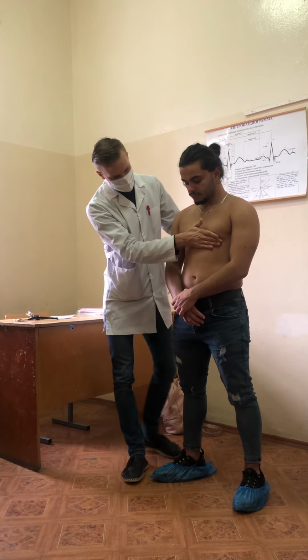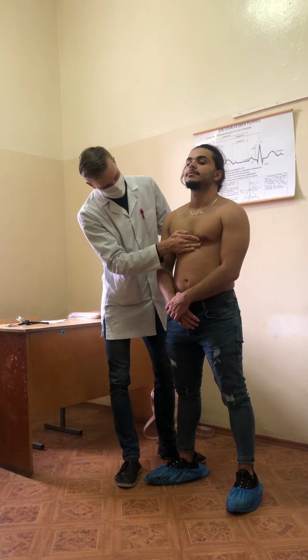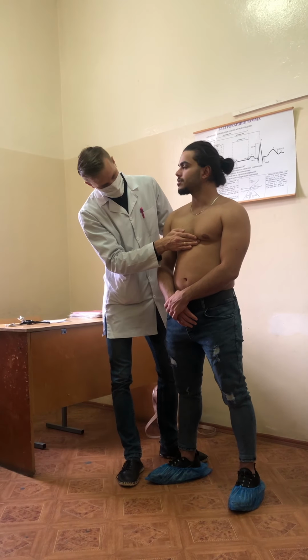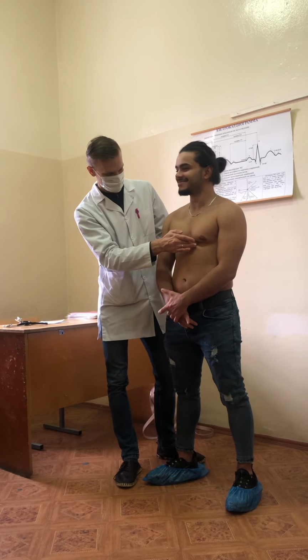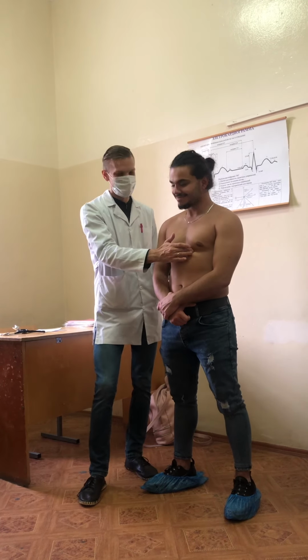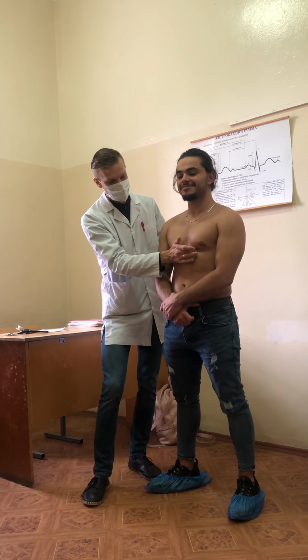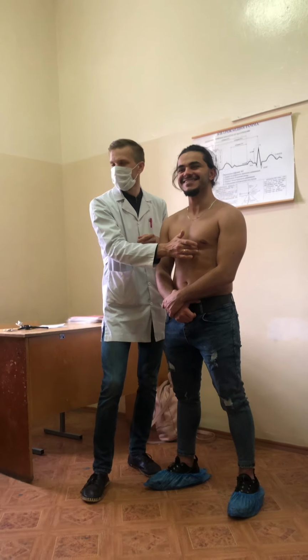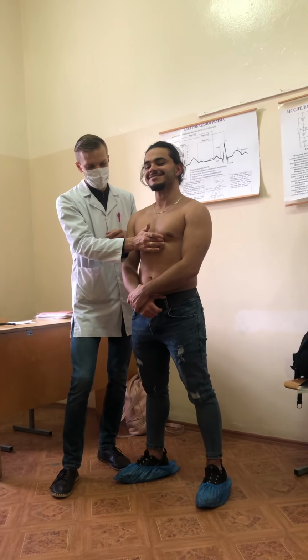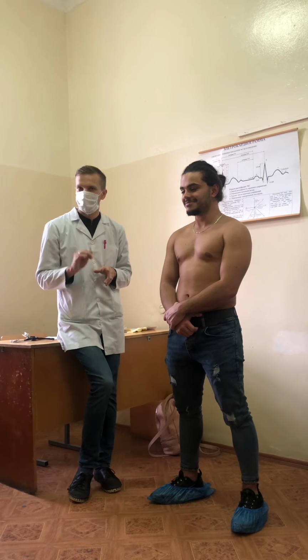Next one, height of apex beat. You need to find point of apex pulsation. How we can do this for good? You should just remember everything. You will repeat it every year. Find point of apex pulsation and look at movement of your finger. Normally, you can feel pulsation, but you cannot see movement of your finger.